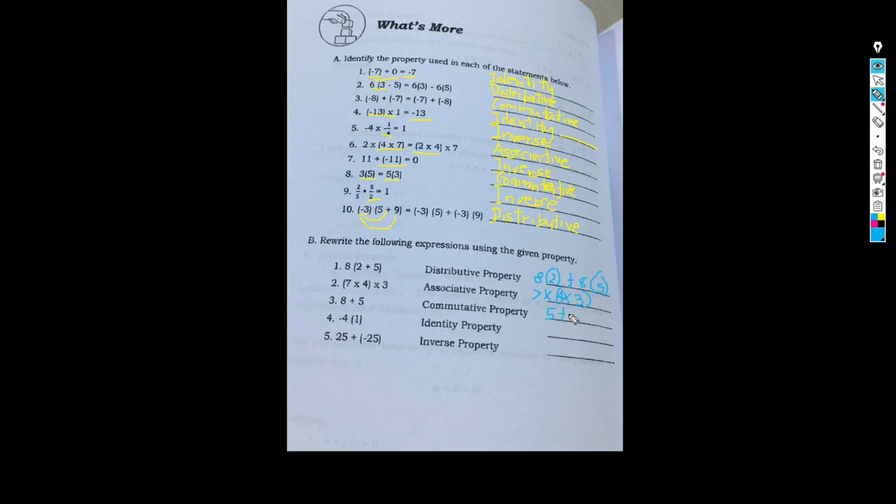5 plus 8. Now, identity property, the identity must remain the same. See? Negative 4 times 1 is just equal to 1 times negative 4. It will give you the same answer, which is negative 4.